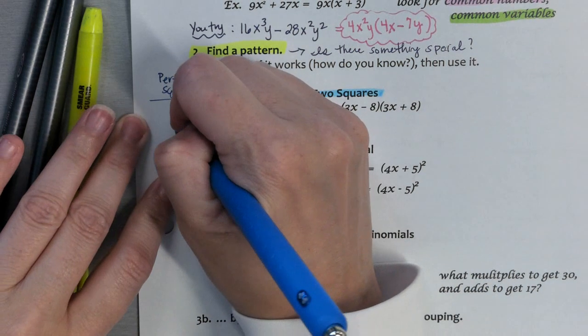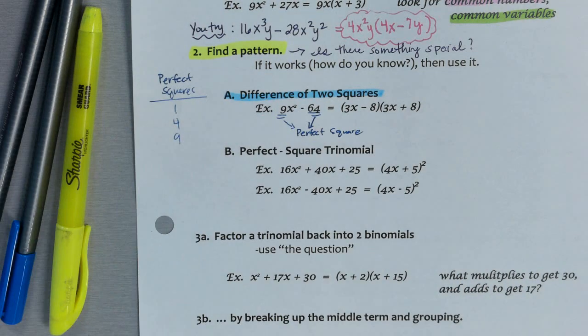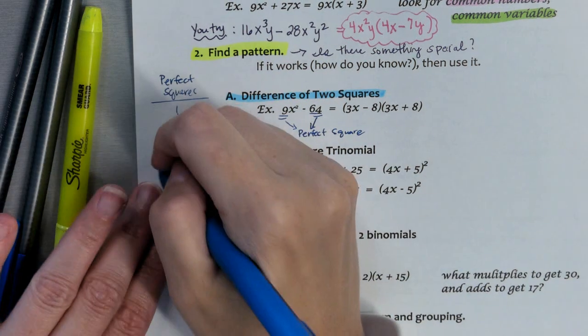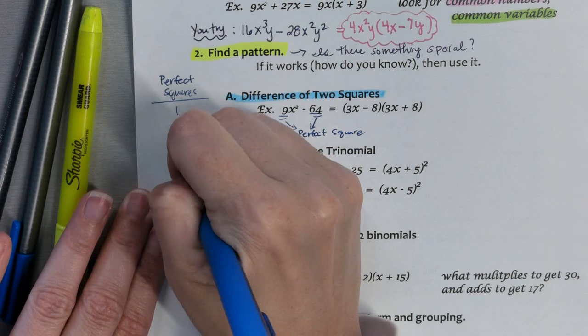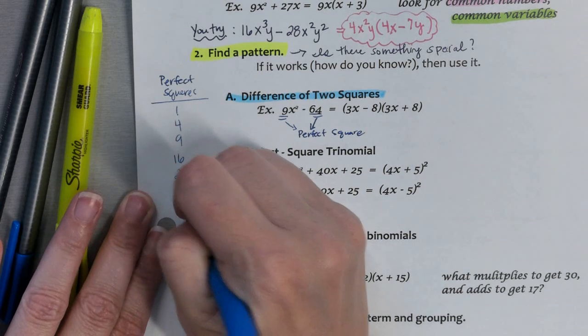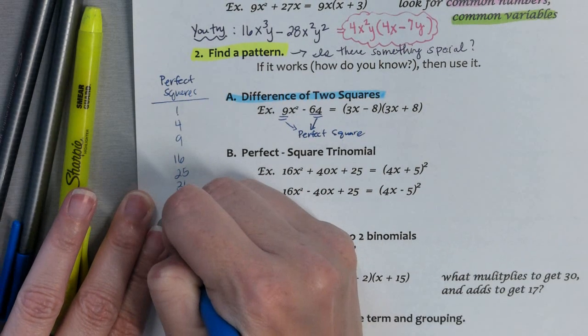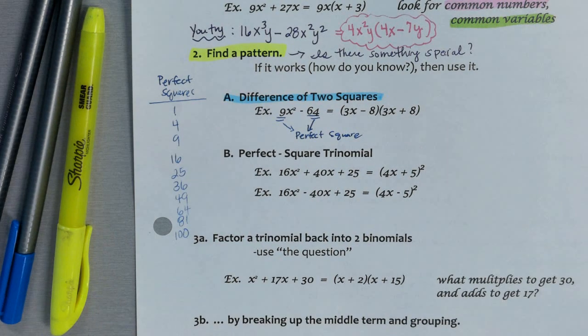Yeah, so 4. So you guys see how she's getting these so fast? 1 squared is 1. 2 squared is 4. 3 squared is 9. 4 squared is 16. 5 squared? 6 squared? Next one? Next? And last one. Okay, so we'll go to 100. Those are going to be the most common ones that you're going to see.